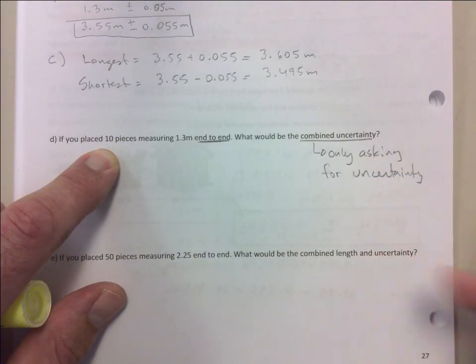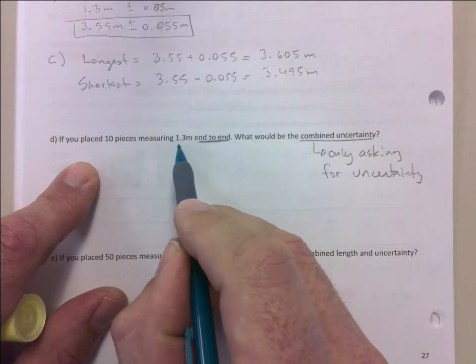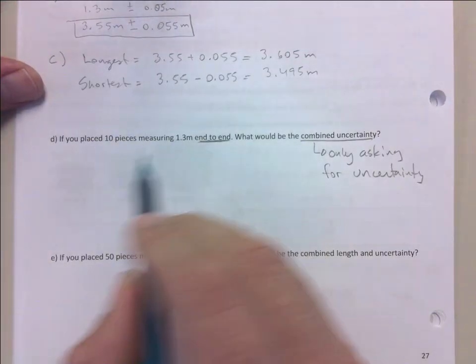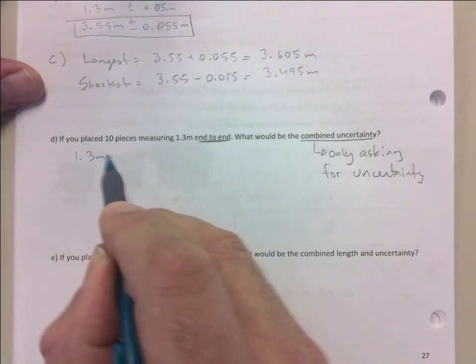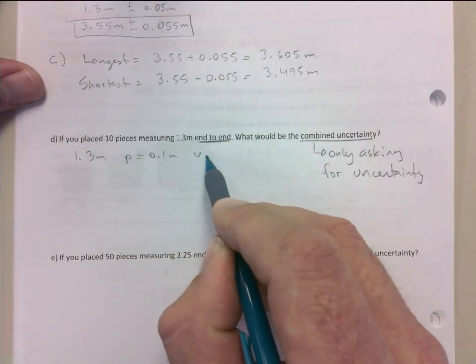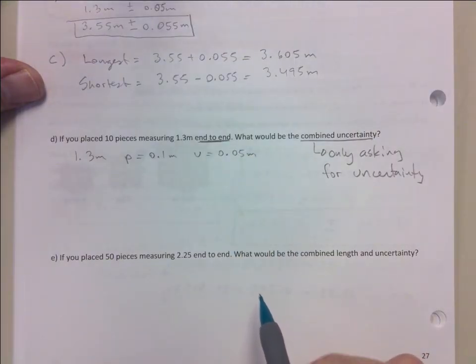They don't care about the combined length, okay? So what's the uncertainty for one of these? We already figured it out earlier. It's 0.05. 1.3 meters has a precision of 0.1, has an uncertainty of 0.05 meters, okay?